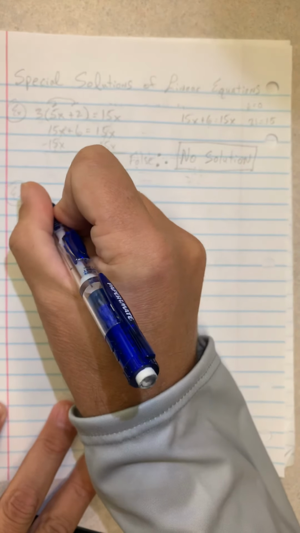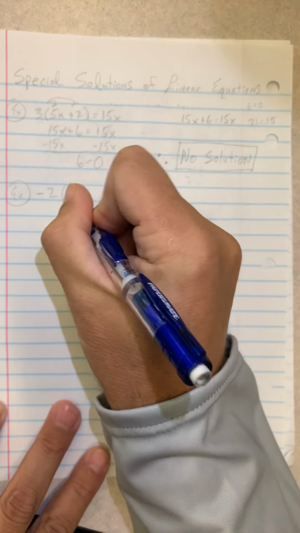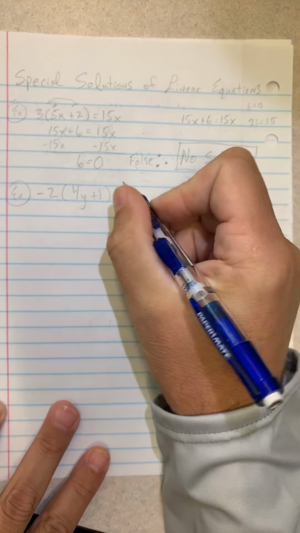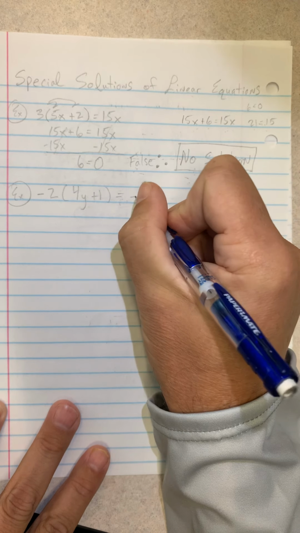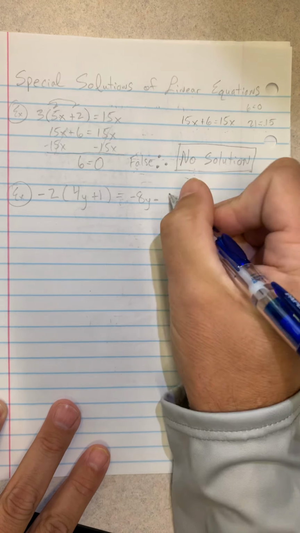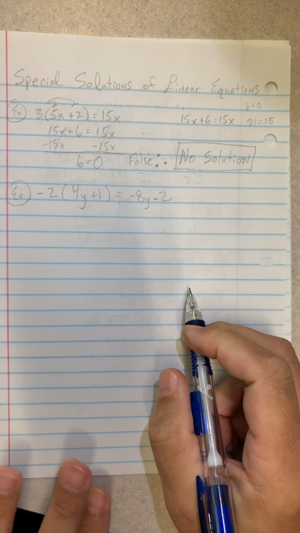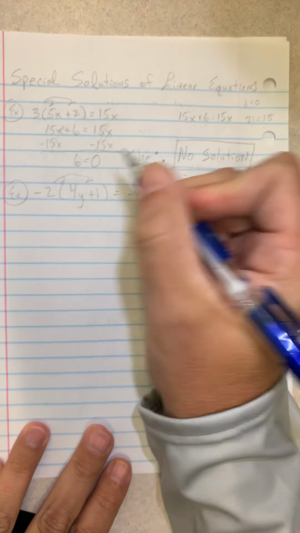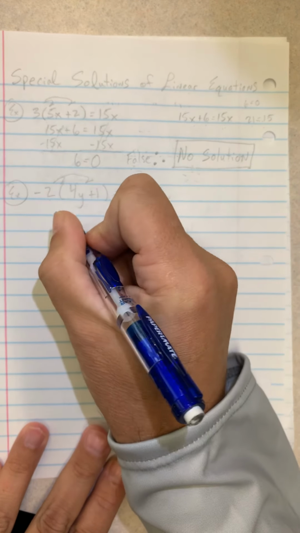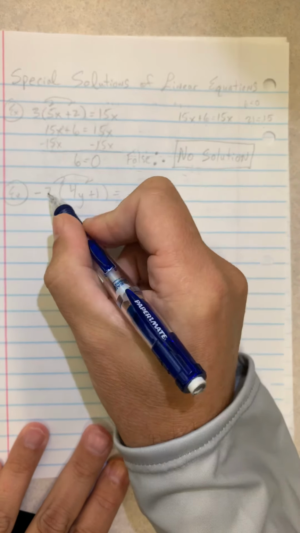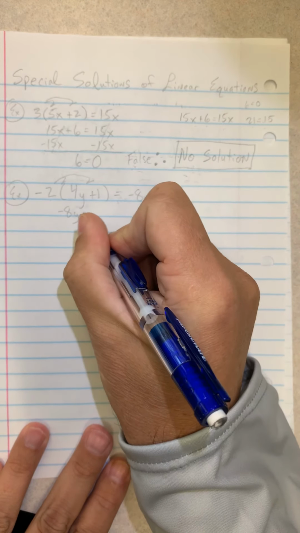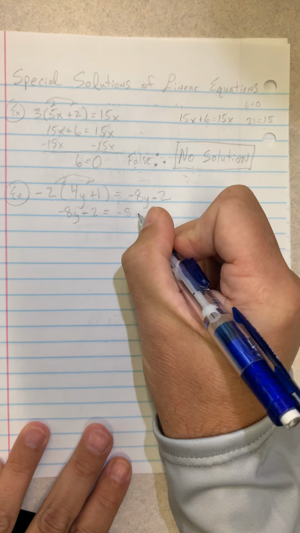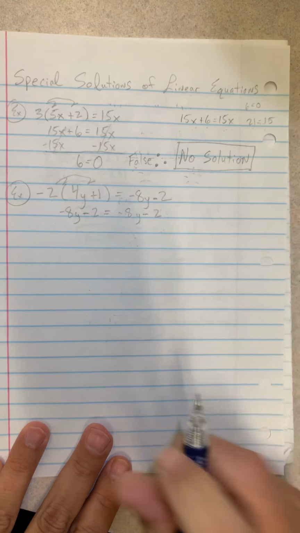Next example. Negative 2 times the quantity of 4y plus 1 is equal to negative 8y subtract 2. And again, I can see I'm going to have variables on both sides. I'm going to have to do some distribution, so I'm going to take care of that first. Negative 2 times a positive 4y gives me a negative 8y. Negative 2 times a positive 1 is negative 2. And that is going to equal negative 8y subtract 2.